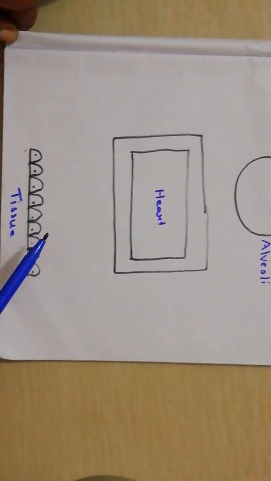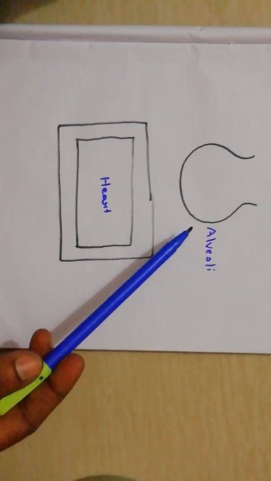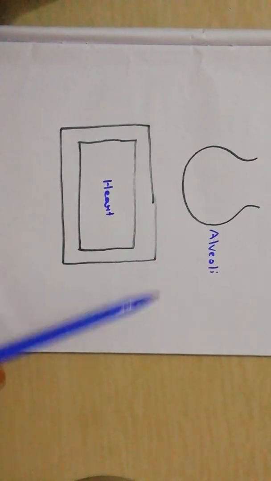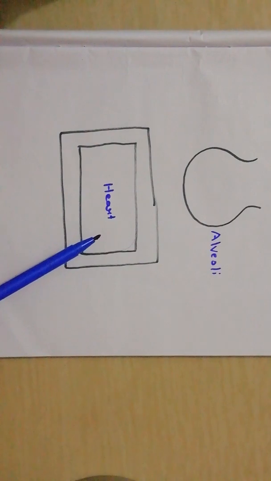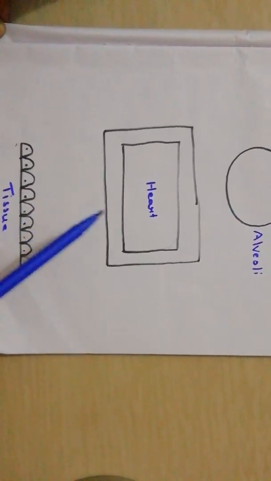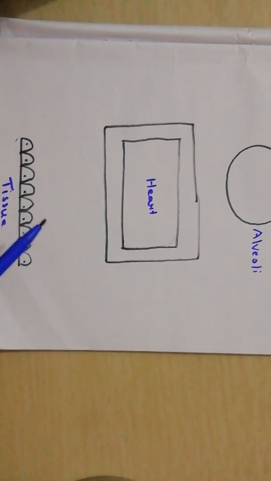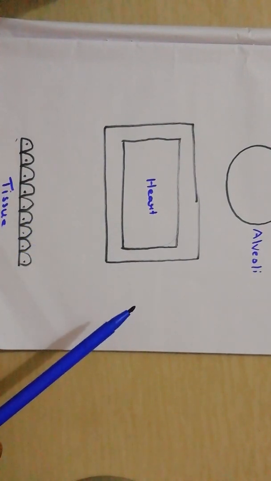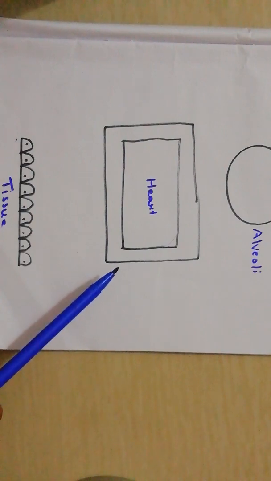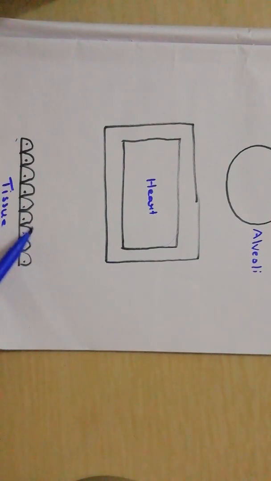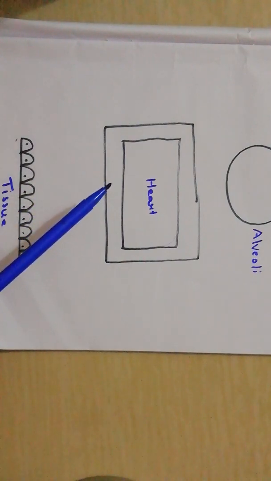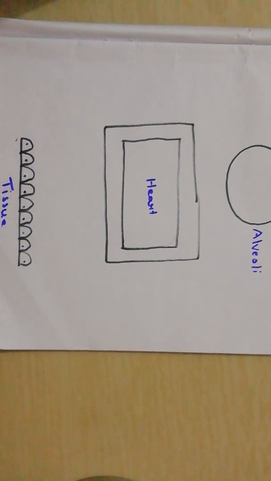Here from the alveoli, blood will be transported to the heart, right? And from the heart it is supplied to the tissues. From the alveoli it is transported to the heart, from the heart to the tissue, again from the tissue to the heart, and from the heart to the alveoli. So whatever blood is circulating inside the body has to come inside the heart, right?